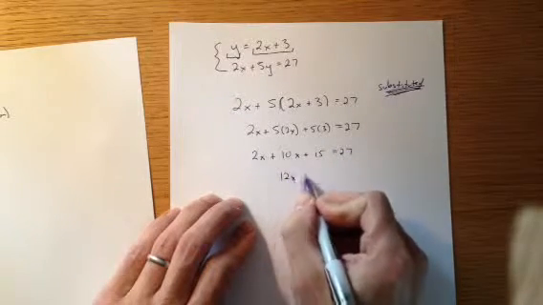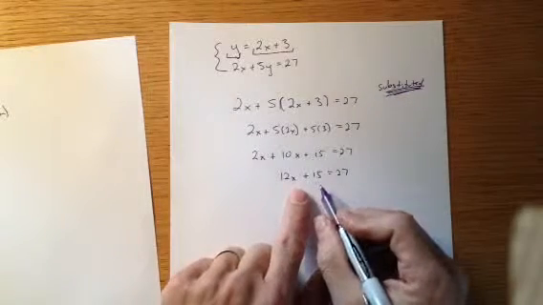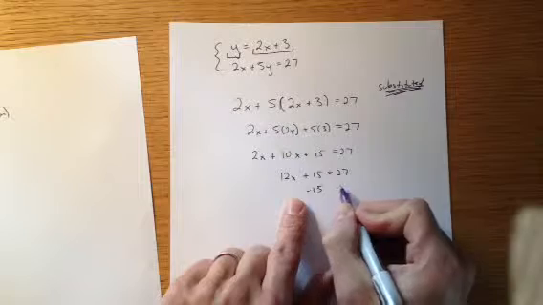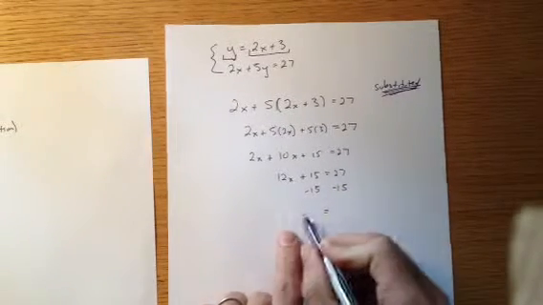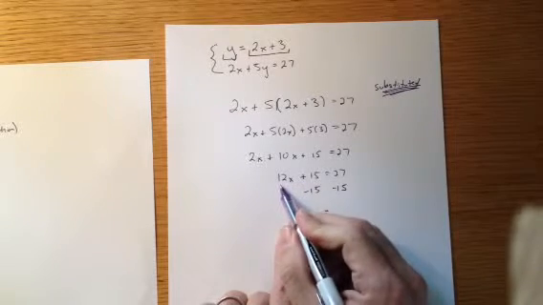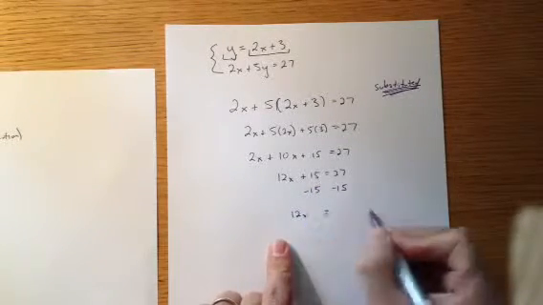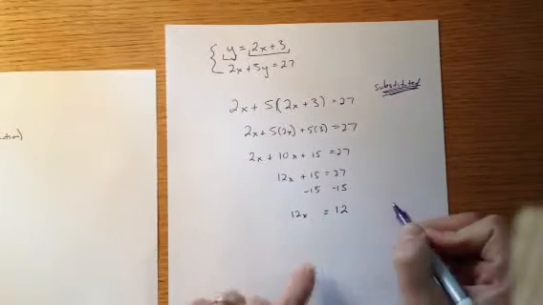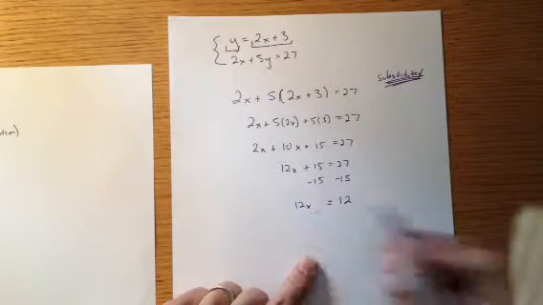That's 12x plus 15 equals 27. Now to solve, I'm going to subtract that 15 from both sides of the equation. So on the left side, 12x plus 15, subtract the 15, I now have 12x. And 27 minus 15 is 12. Alright, cool.